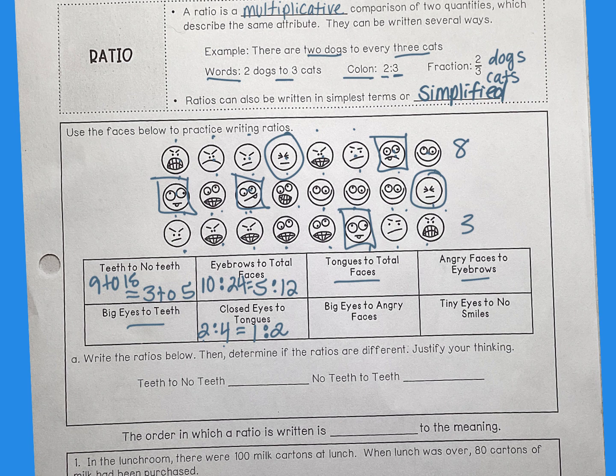Okay, moving right along. It says, write the ratios below, then determine if the ratios are different. Justify your thinking. Okay, so I'm going to go ahead and write the ratio teeth to no teeth. We did that up here. That ratio is 3 to 5. And then no teeth to teeth. So if 5 people had no teeth and 3 people had teeth, that was our ratio.